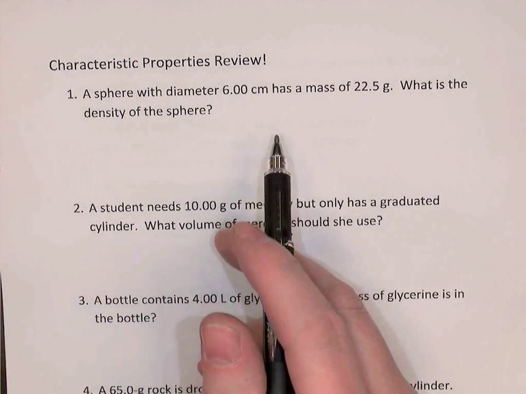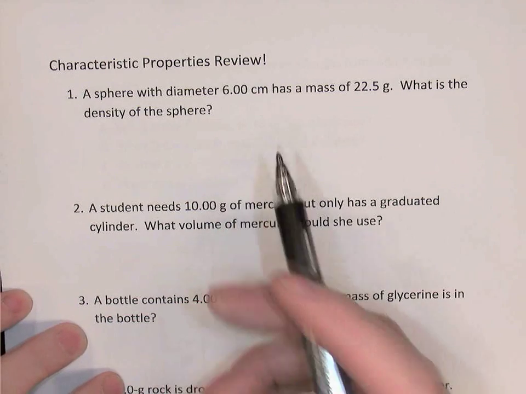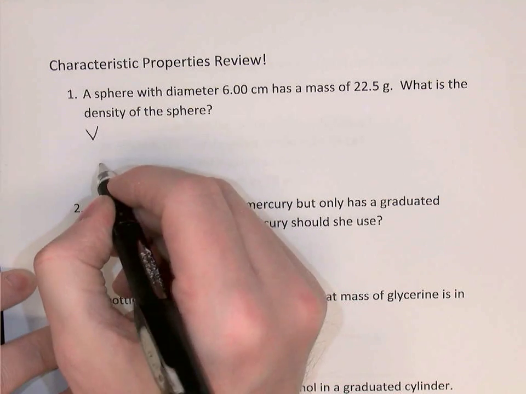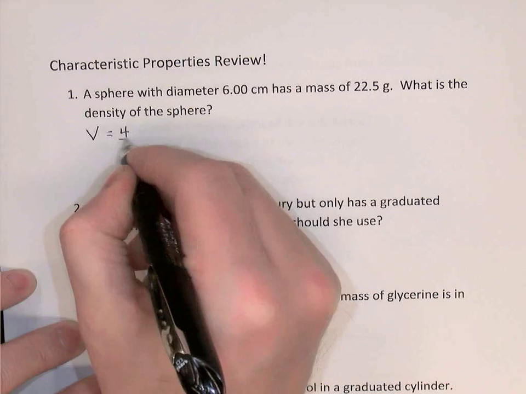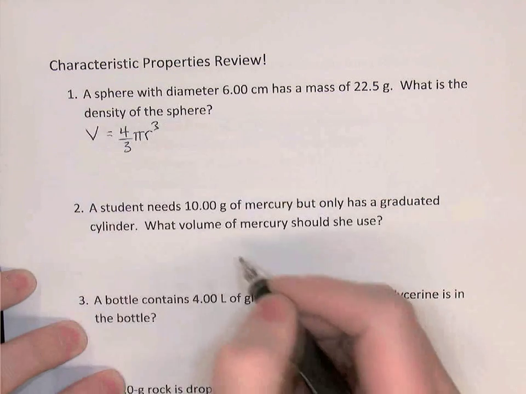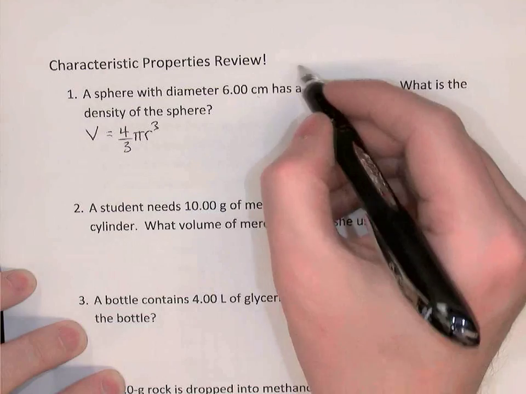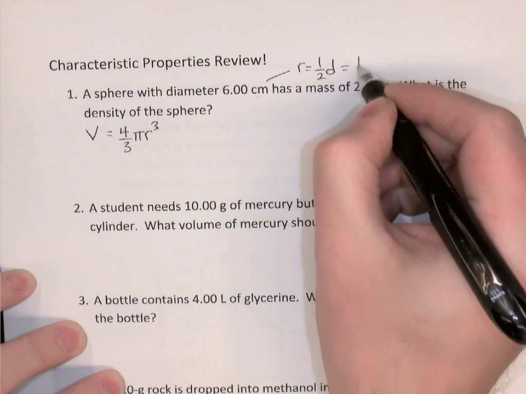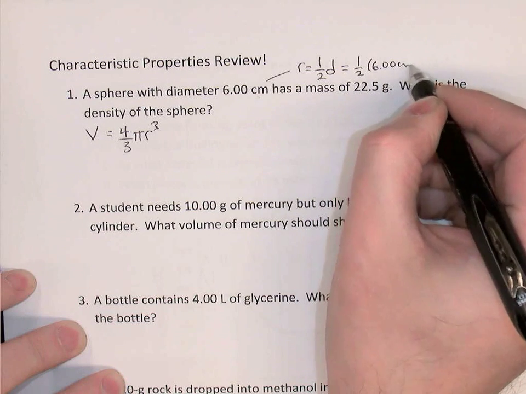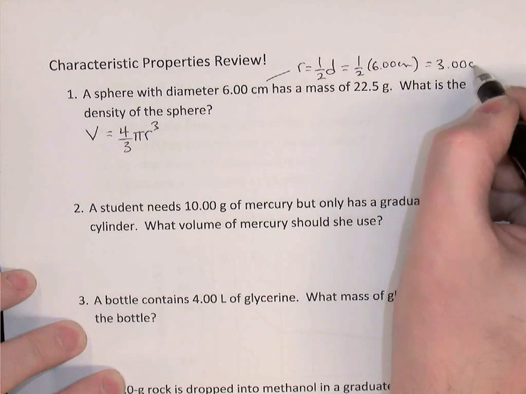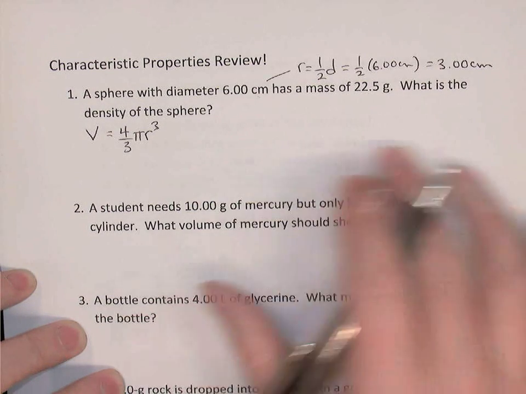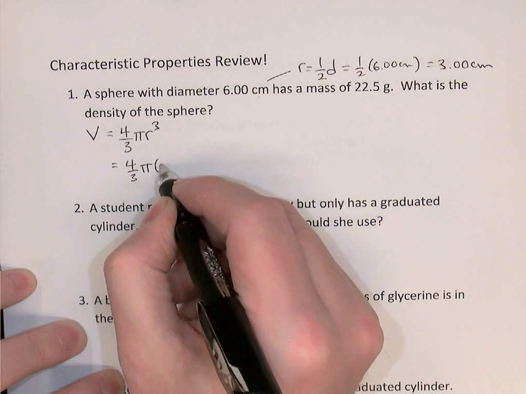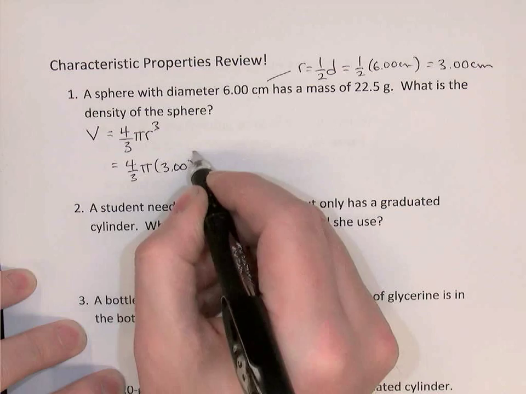In your answer, it's not just getting the final answer that matters, it's how you set up and do your work, right? The first thing I want to see is always a formula, so we're finding volume of a sphere, so I want to see that formula, 4/3 pi r cubed. Now the diameter here was 6.00 centimeters, which means the radius is 1/2 the diameter, so 1/2 of 6.00 centimeters would be 3.00 centimeters. There's the radius, so be sure you've shown that. So now we can say 4/3 times pi times the radius, 3.00 centimeters cubed.